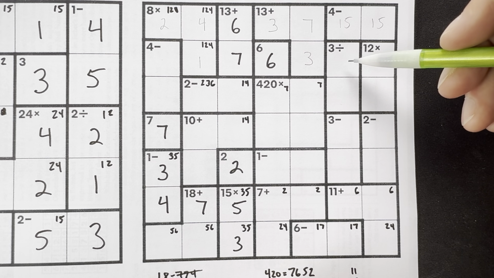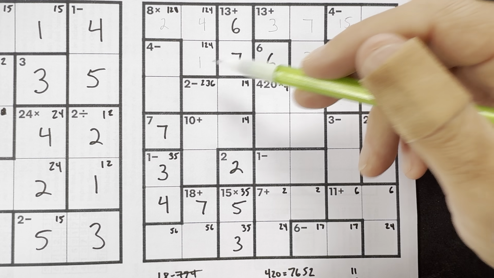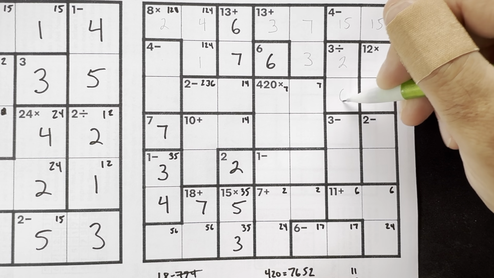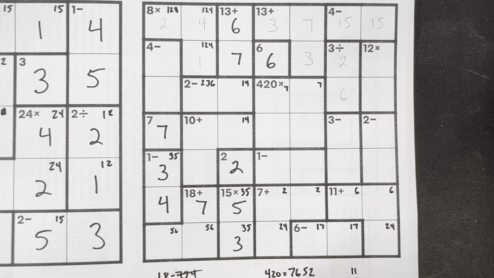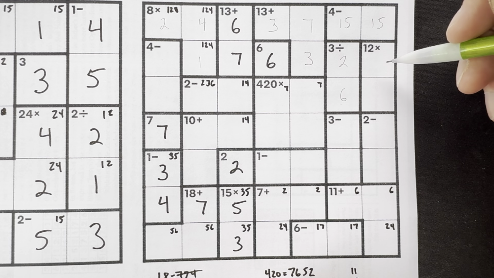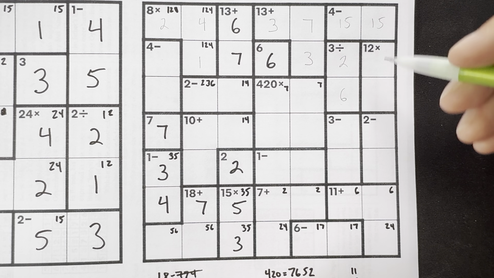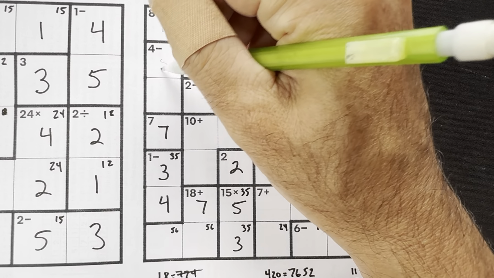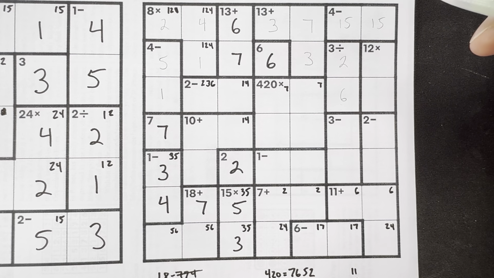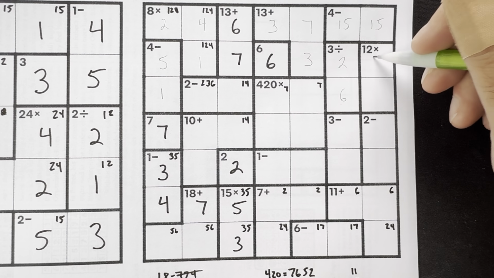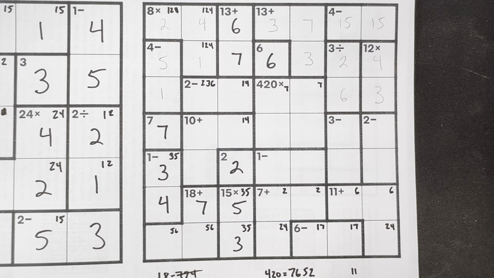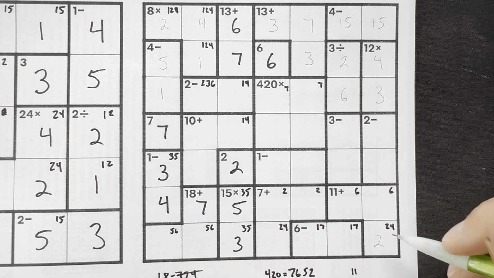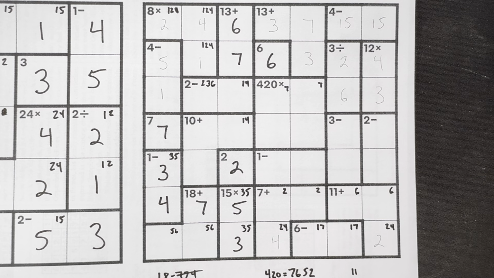Then this can't be 1-3 because the 1 and the 3 are gone. So it would go 2-6. Where does the 5 go now? Here, not any of those. 5, 1, 1, 2, 3. This is a 4, this is a 3. This 4 means this is a 2, means this is a 4.